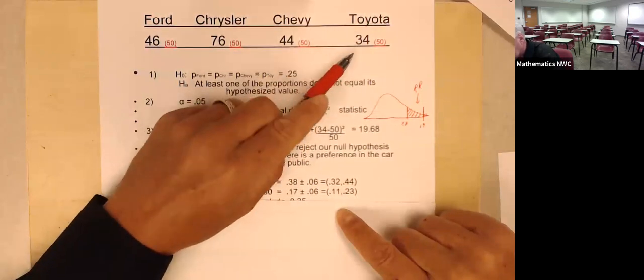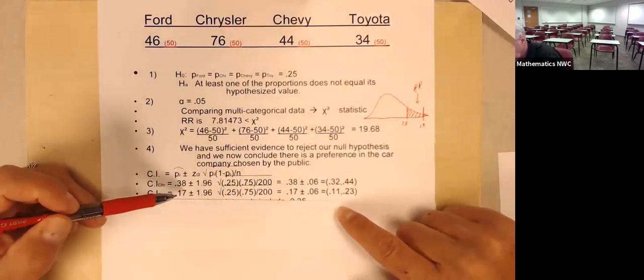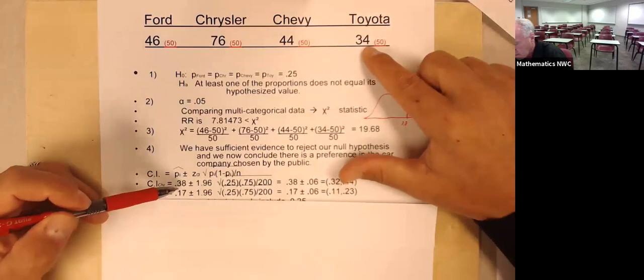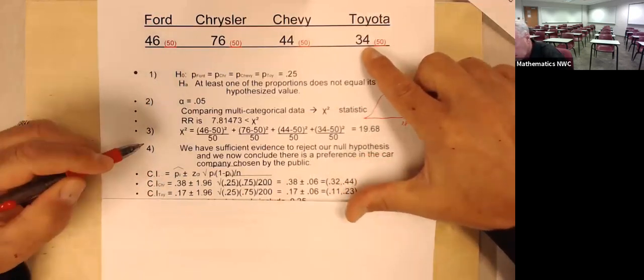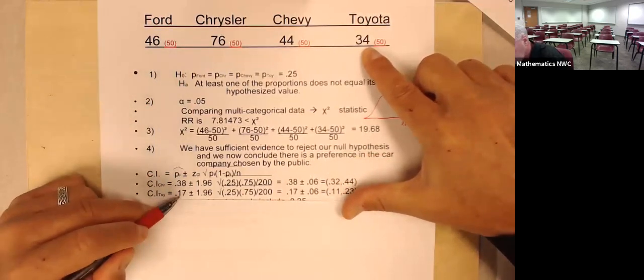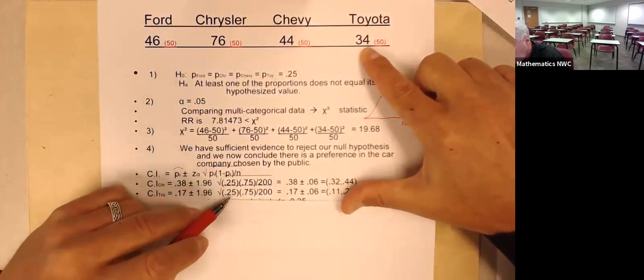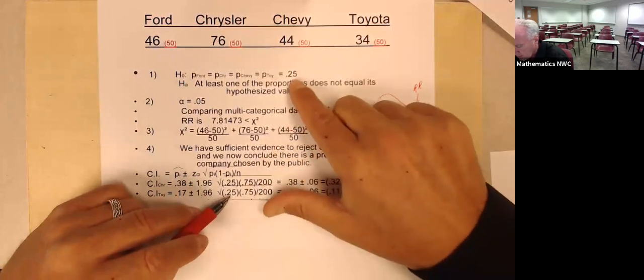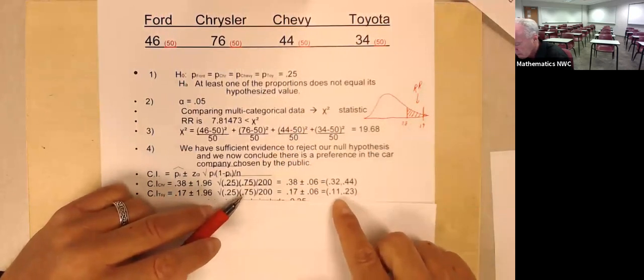Toyota, I'm doing next. It was the low one. 34 divided by 200 gives you 0.17. 34 divided by the number we pulled. This is, again, right off of our null hypothesis.